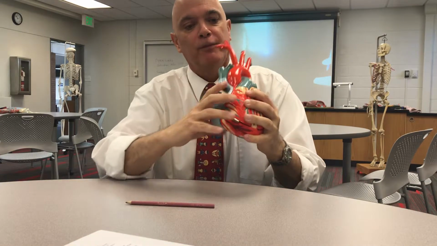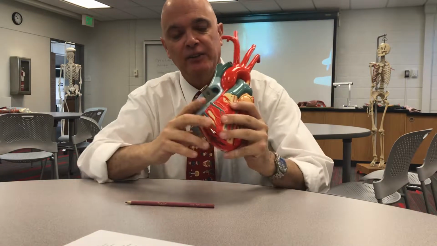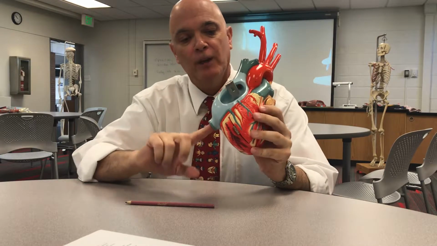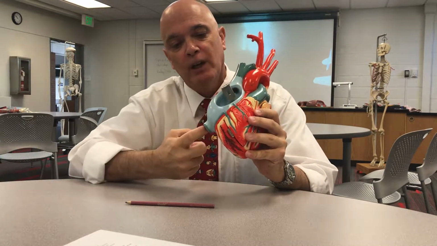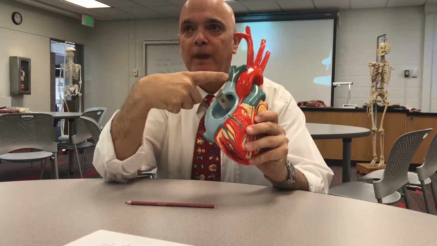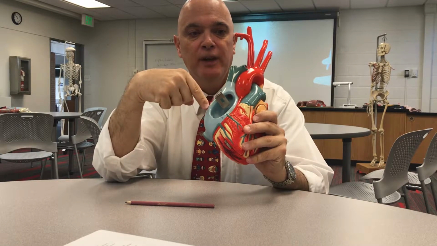All right, let's trace blood through the heart as it enters the heart. We'll trace it and we'll cover all the structures. So here's the right atrium, this light blue. Coming in from the bottom, we have the inferior vena cava. On the top is the superior vena cava. That's how the blood gets to the right atrium.